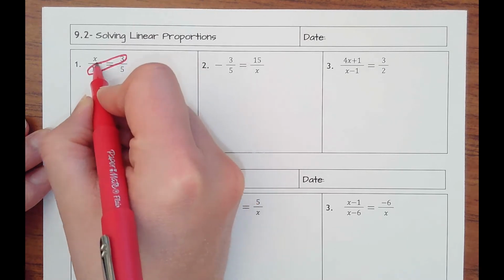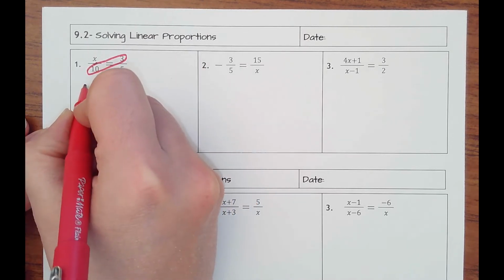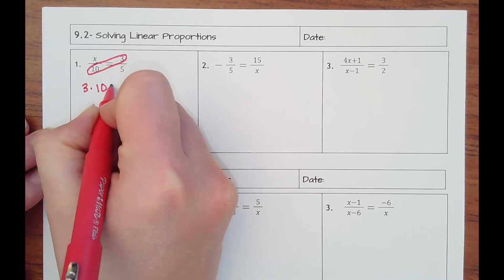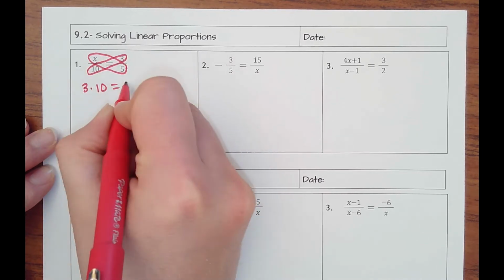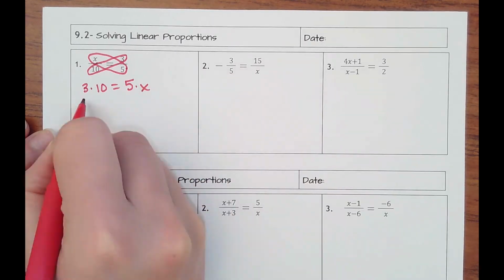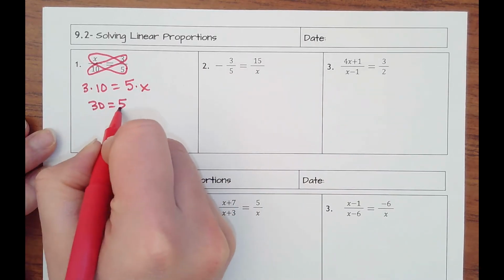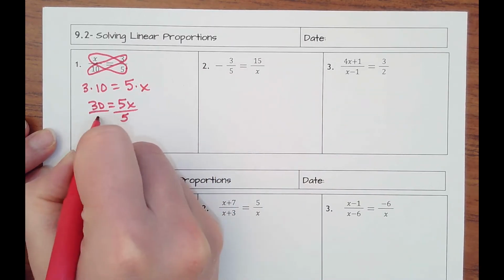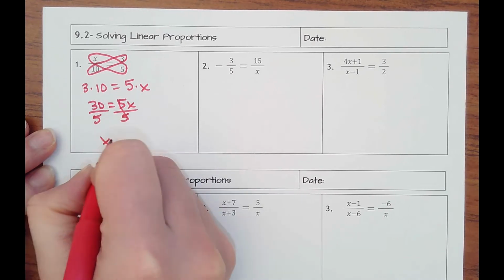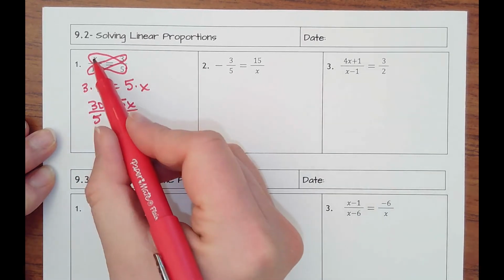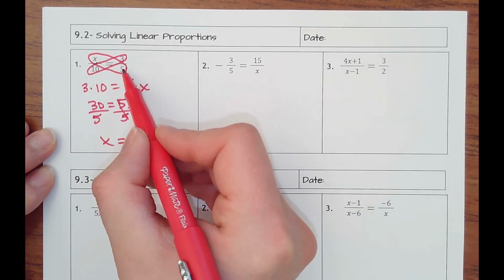So cross meaning diagonal, product meaning multiply. So 3 times 10 should equal 5 times x. 3 times 10 is 30 equals 5x. All you have to do is divide by 5. 30 divided by 5 means x is 6. And 6/10 is the same thing as 3/5.